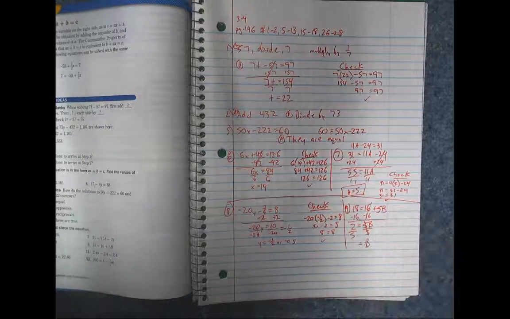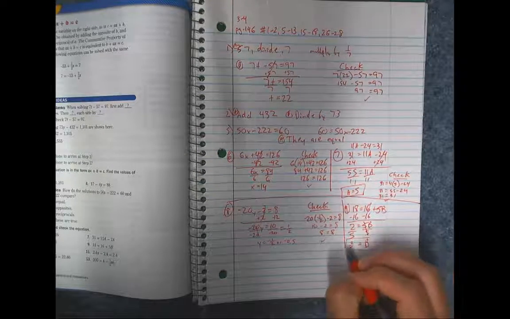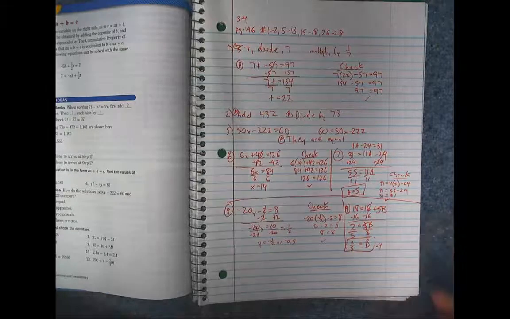2 divided by 5, you could do in the calculator, you're going to get a decimal. It's 0.4, but you can leave it as 2/5. So 2/5 is the answer, but if you put 0.4 because you divide it in a calculator, that's perfectly fine.